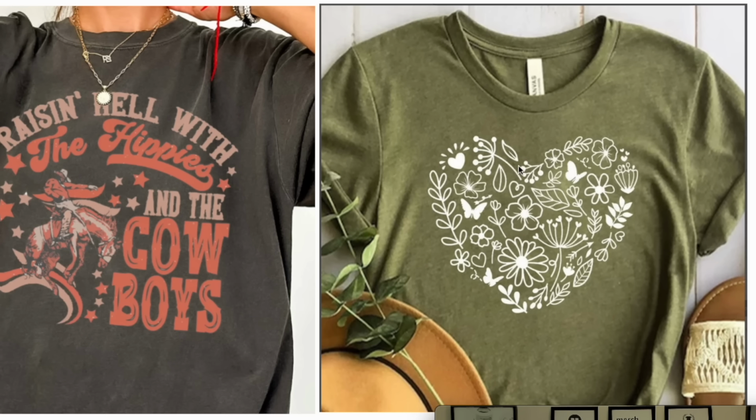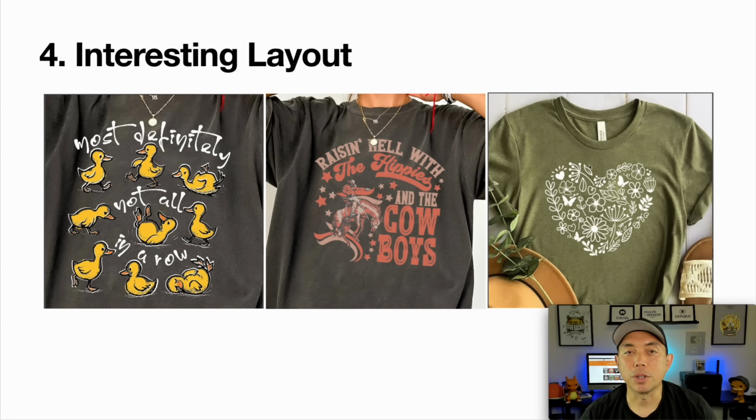And here's another way to stand out. AI can do this, but this is definitely an interesting layout. It's not the same kinds of things that you're seeing everywhere. And you can do this as well and stand out with your designs.